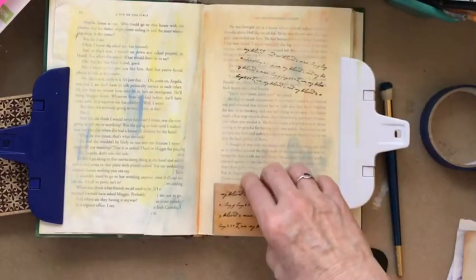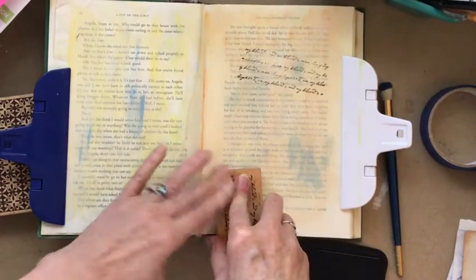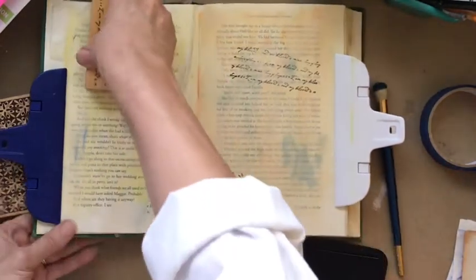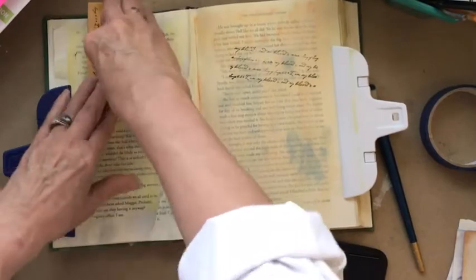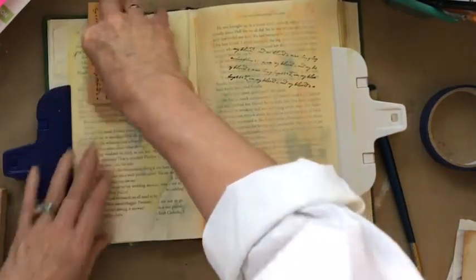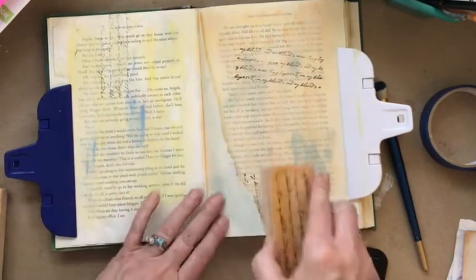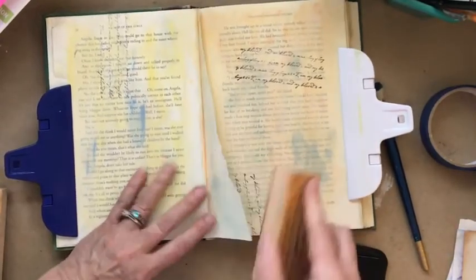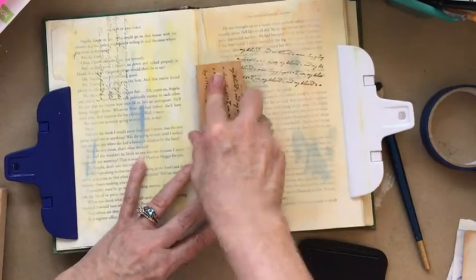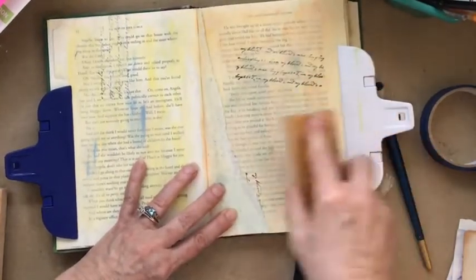So that's pretty good. I'm going to come out here and just keep stamping with this in a few places until I work a lot of that ink off of my stamp. And it gets more faded and more faded and more faded.